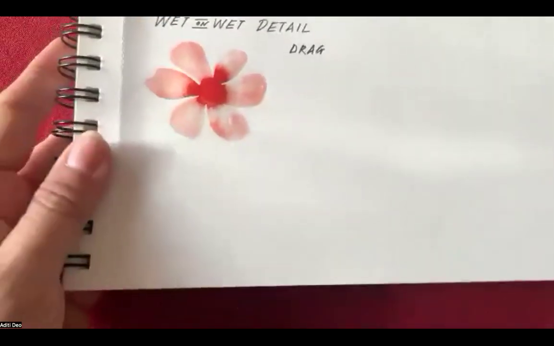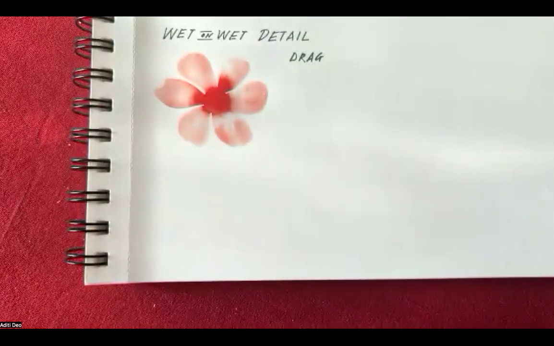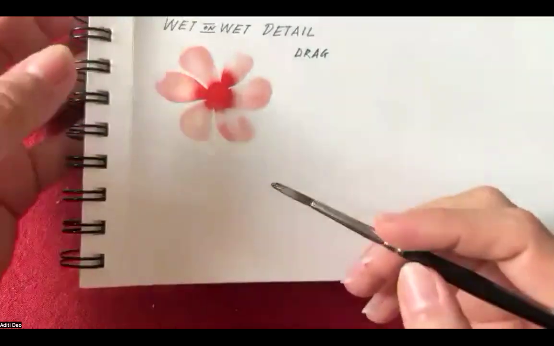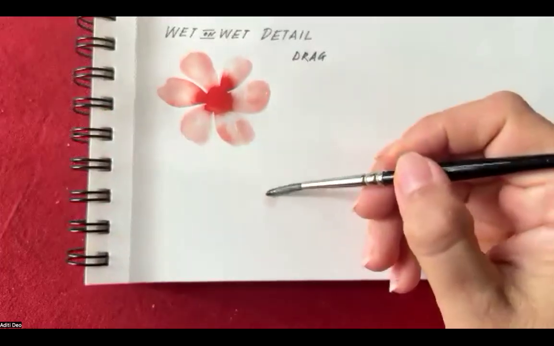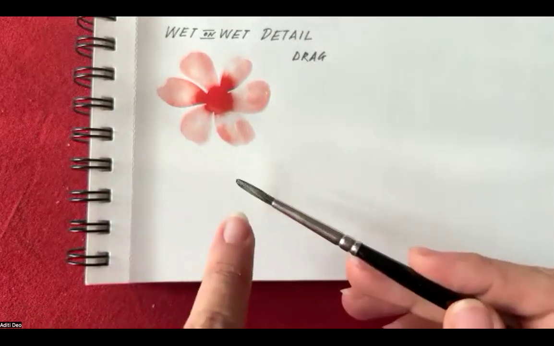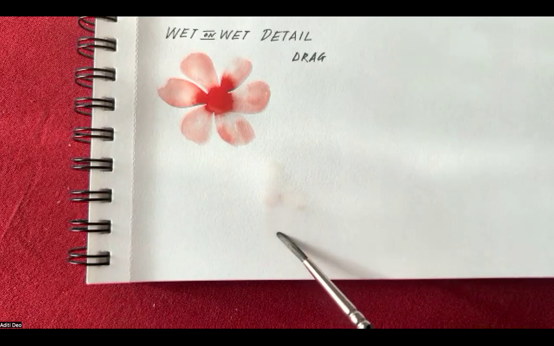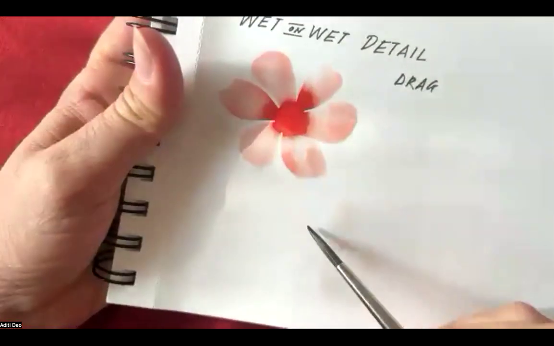All right. So after this, we will do the drop method. So in this now we are reversing the brushes. We are going to use the thin brush to first create a small shape. So the same floral shape that we made, we are going to make a small shape here. And for this, you don't need to wash the brush also. If there's a little bit of pigment in this, it's fine. But we are going to keep this a little wet.